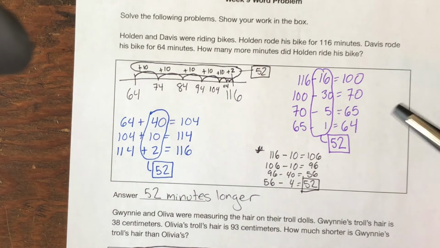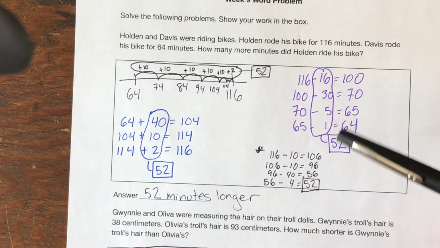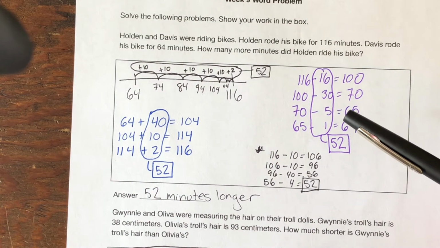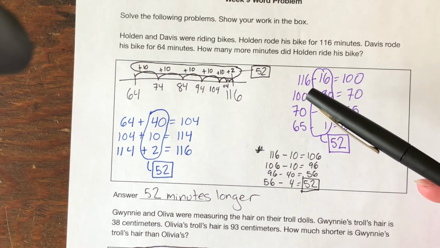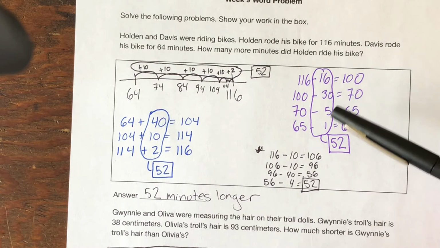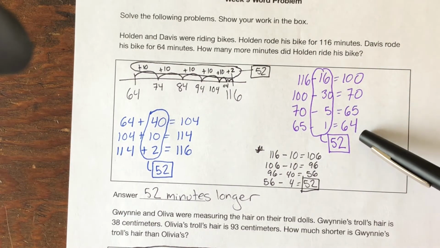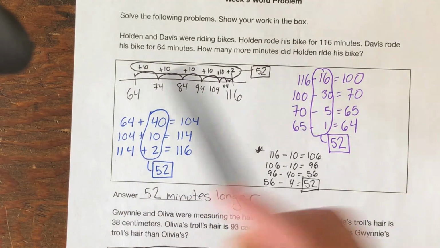Then looking over here, this is where we're getting some different ways of representing as well as solving. So these two problems I solved by starting at 116, by starting at that bigger number. And with this purple problem, I subtracted until I got to 64. So working my way back on the number line instead of up, working my way back.